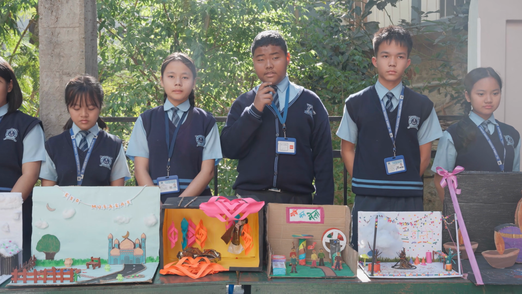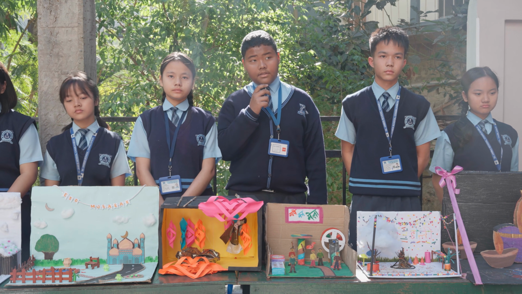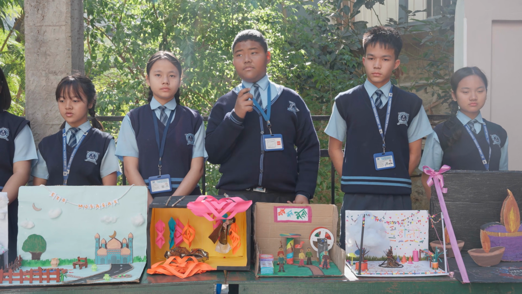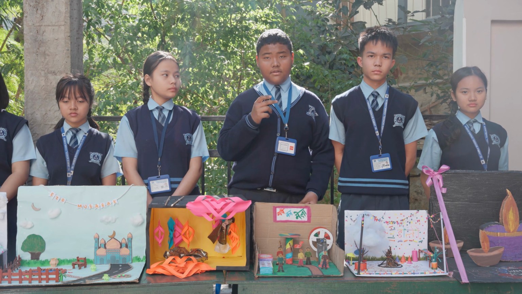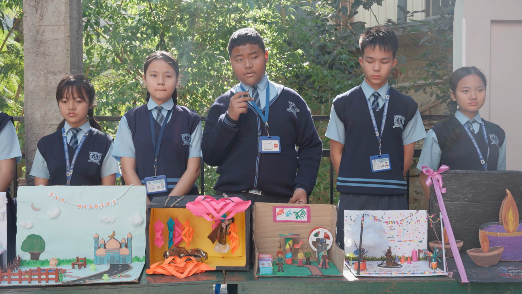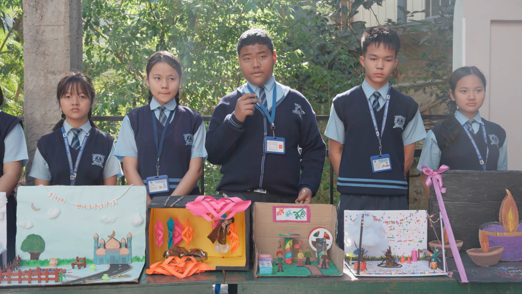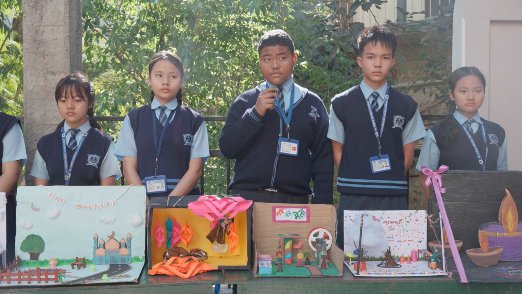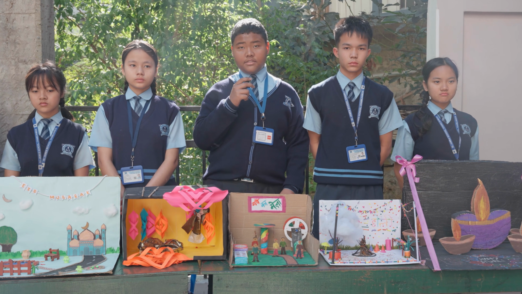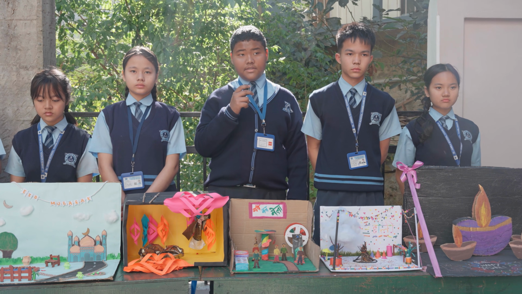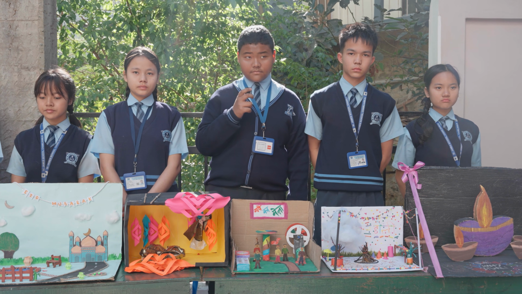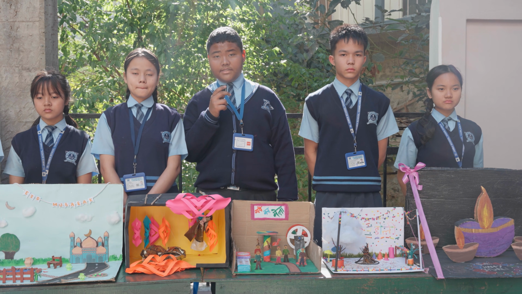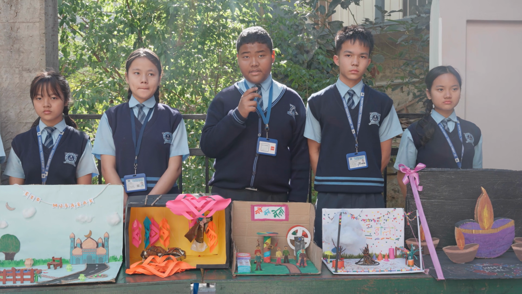Hi, my name is Jesus Rai and I am from class 7. And I will be explaining this model, which is a mela. There are many rides in a mela, which are the merry-go-round and Ferris wheel, which I added in this model. And there are also many stalls where you can get souvenirs from, such as toy stalls, tea stalls, food stalls, and game stalls. People from many places come to this mela to go on the rides and get some souvenirs for their family. That is all.